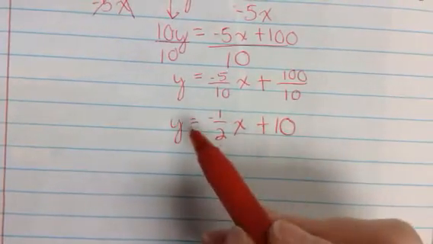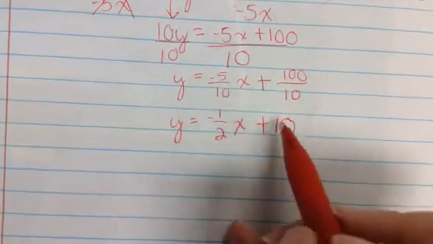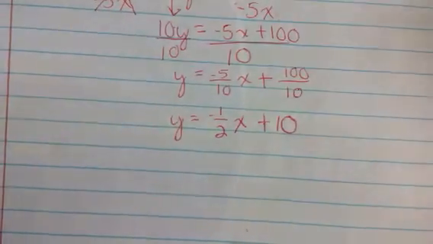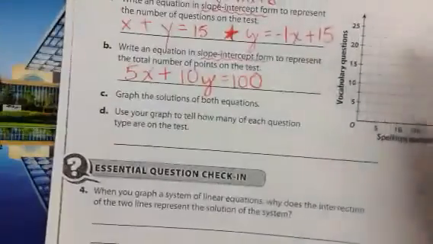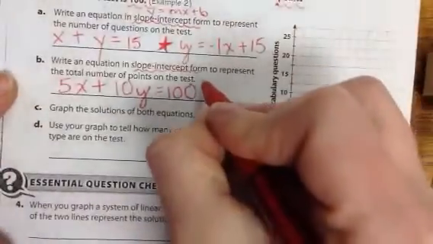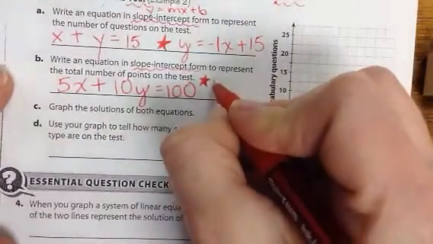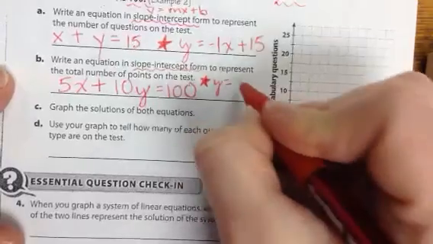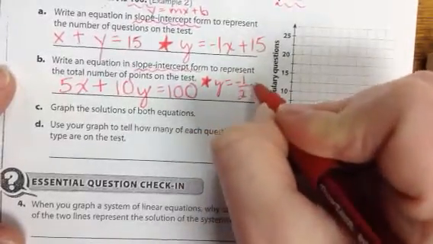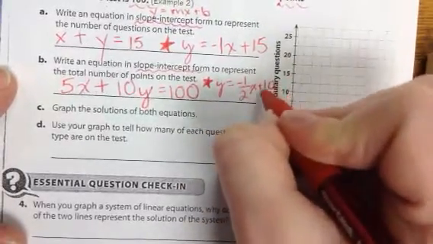So this now is in slope-intercept form, so it will be ready to graph. You need to write that on B and put a star with it, because that's the one that we'll use to put on the graph. Y equals a negative 1/2 x plus 10.